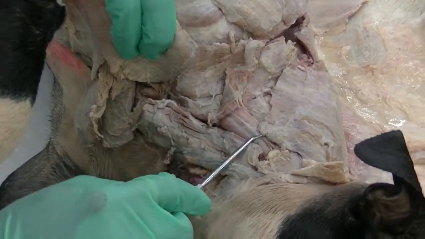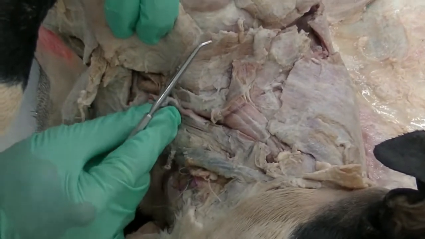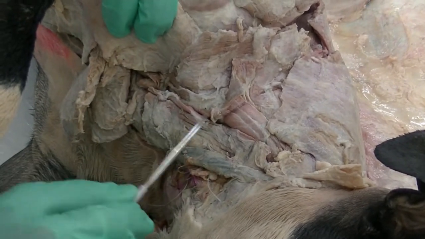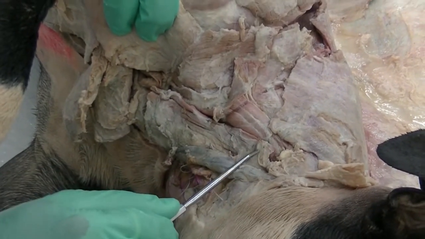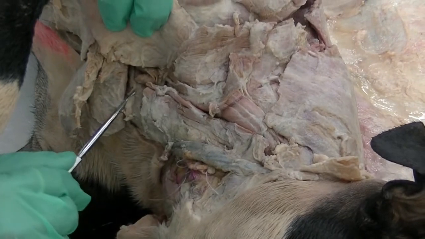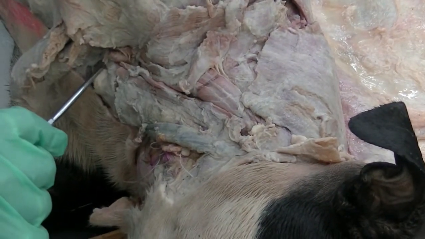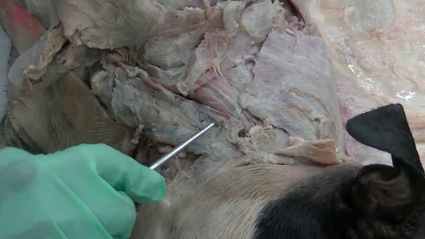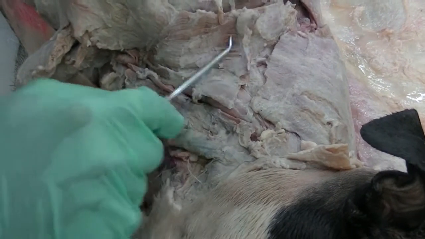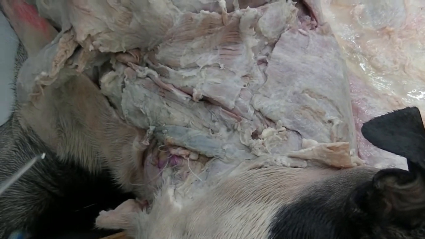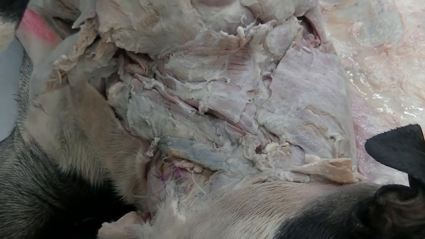The cleidomastoideus part is also going to be accompanied by the sternomastoid portion of the sternocephalicus muscle. So they are very closely associated with each other. Remember that sternocephalicus is not an extrinsic muscle of the forelimb. So from brachiocephalicus, we move further towards the medial aspect.